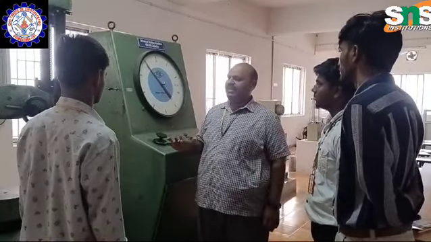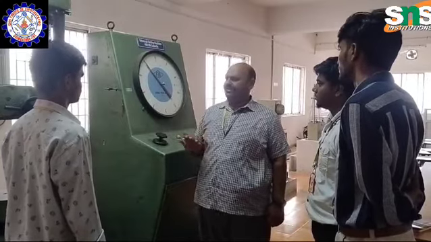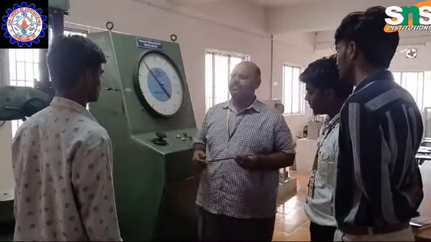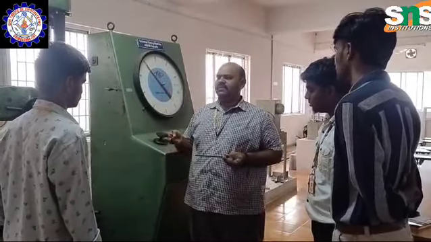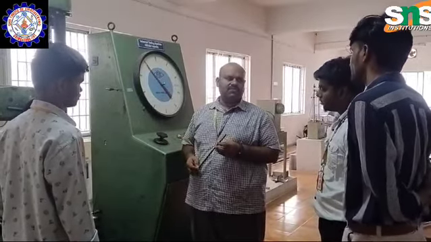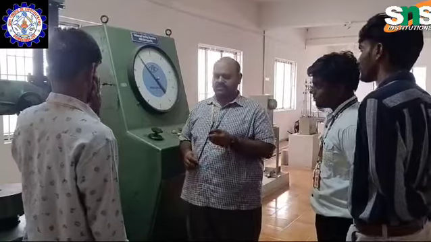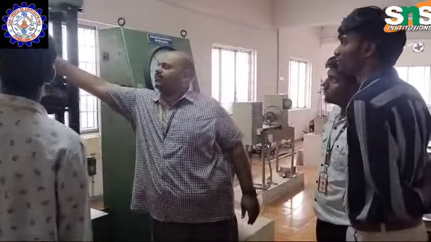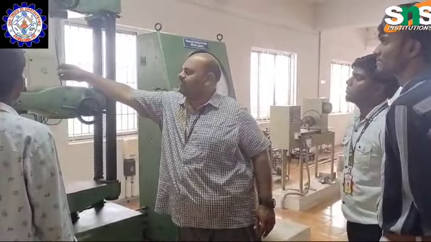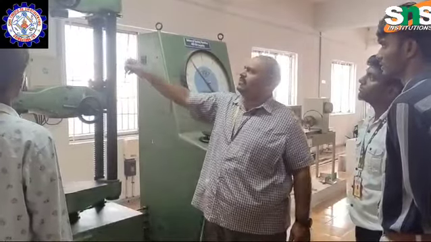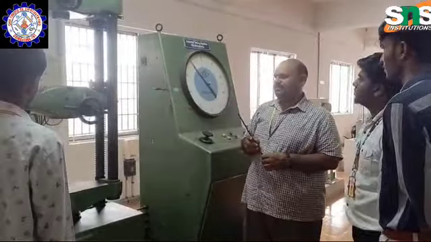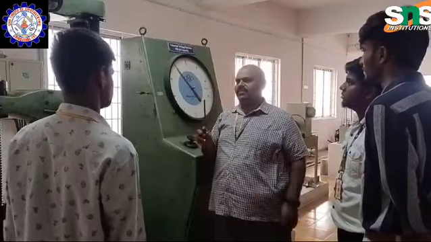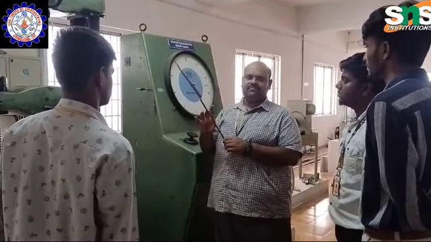To check the material's ultimate tensile strength, we use this apparatus. It can be tested for mild steel, copper, aluminium, anything in round rod form or square rod form. Here we have a mild steel rod and two fixtures, one fixed at the upper magazine and another at the bottom. If you fix the mild steel rod in these two fixtures, then you have to mark a gauge length.